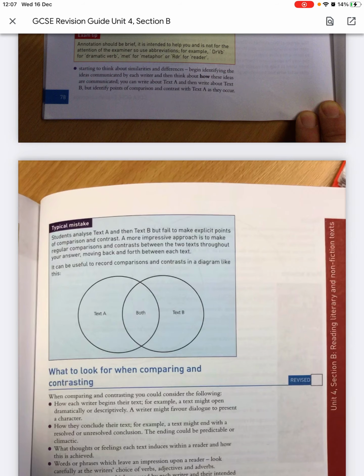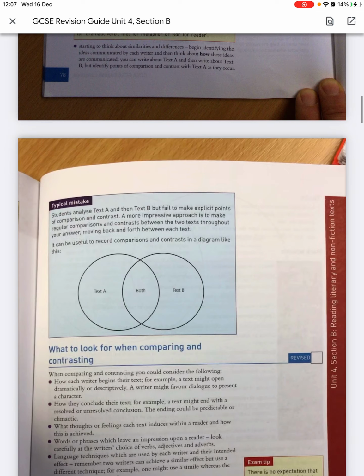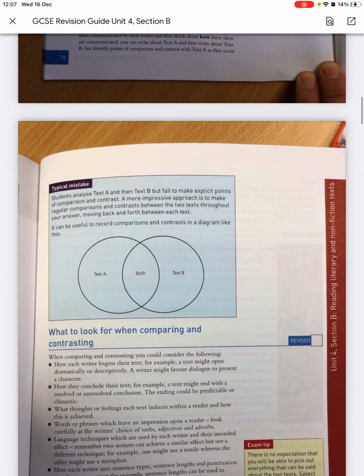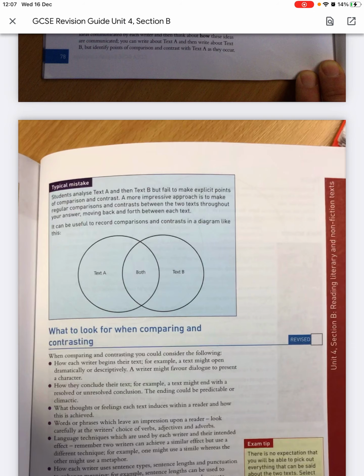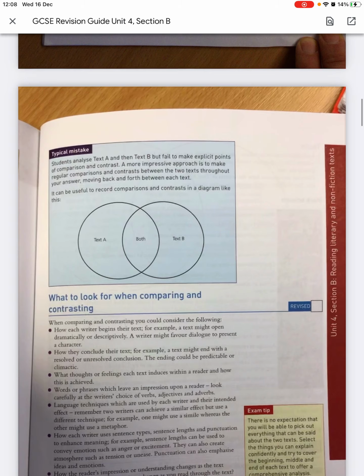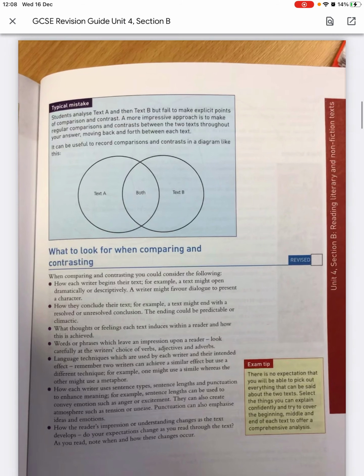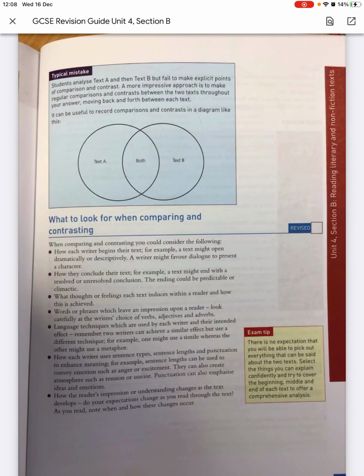Okay, begin identifying the ideas communicated by each writer, and then think about how these ideas are communicated. You can write about text A and then write about text B, but make sure you identify points of comparison and contrast. Now, it says a typical mistake here is that students analyze text A and then text B, but don't make points of comparison and contrast. A more impressive approach is to make regular comparisons and contrasts between the two texts.